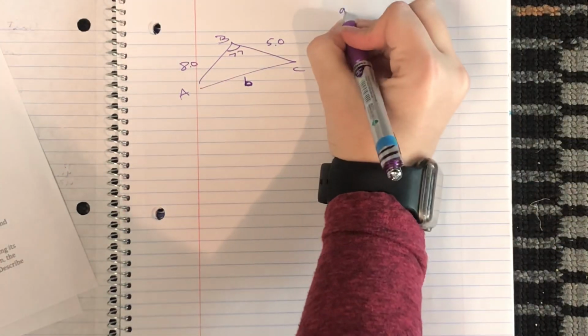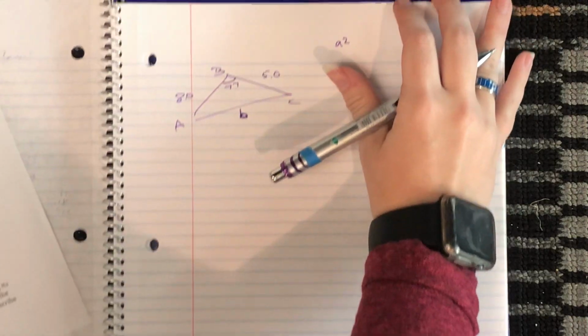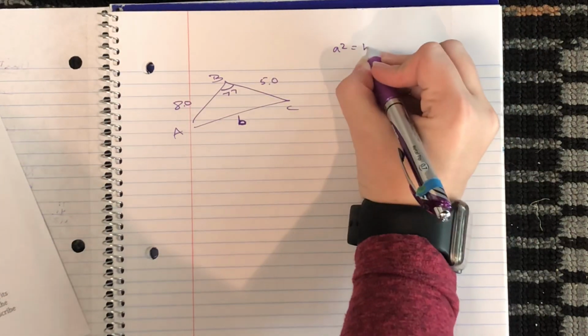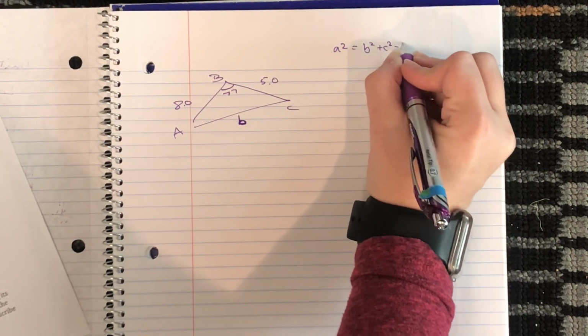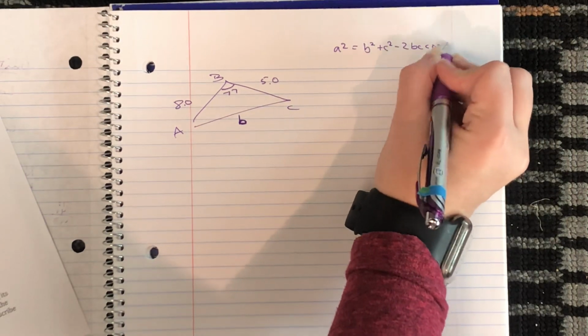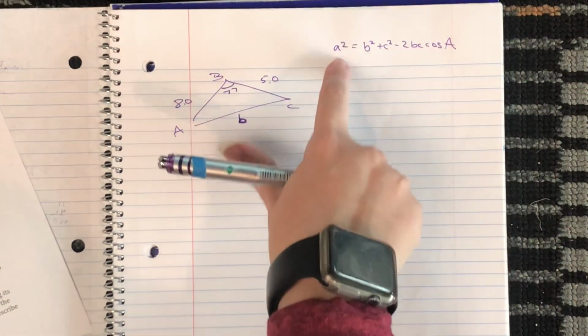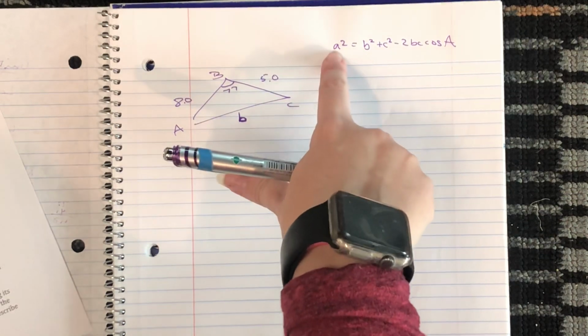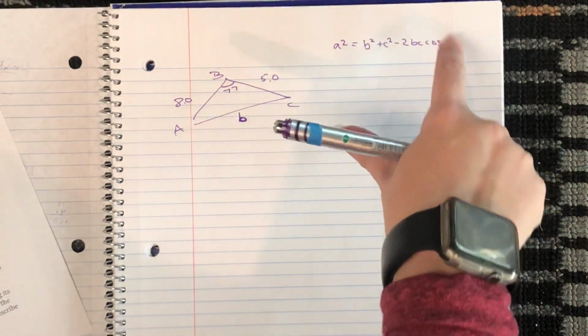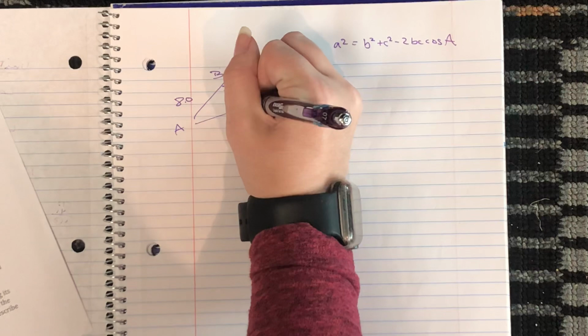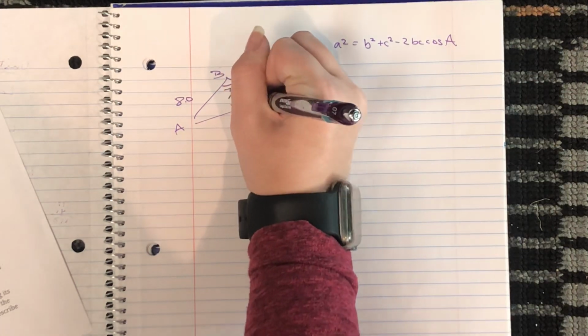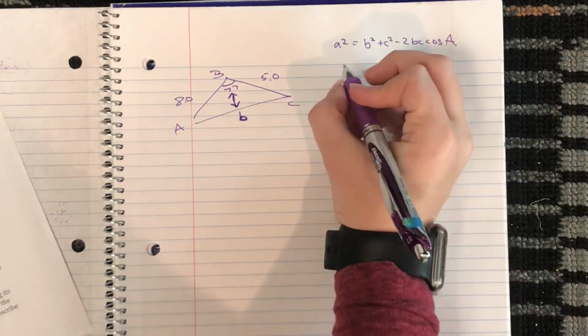Now keep in mind, this was the formula you're given. I don't know if you can see that. I'll scoot it down a little bit. B squared plus C squared minus 2BC cosine A. But that doesn't mean I have to have the side A. I can use whatever variable here, so long as I have the opposite angle to it. So notice, I have that angle. So that's how I'm going to set up this formula.